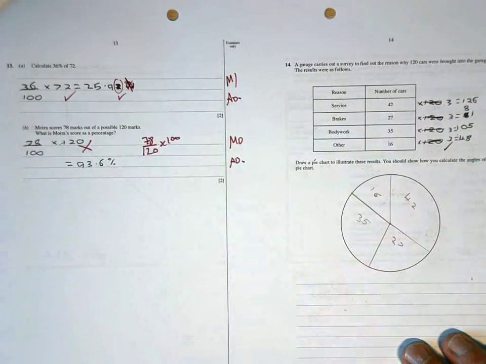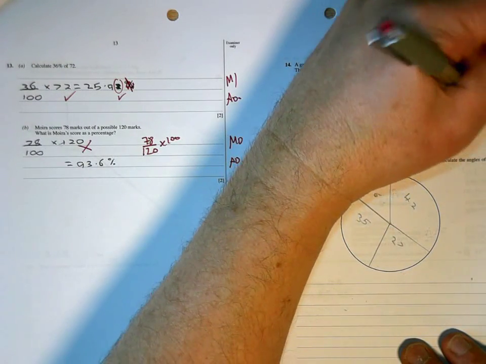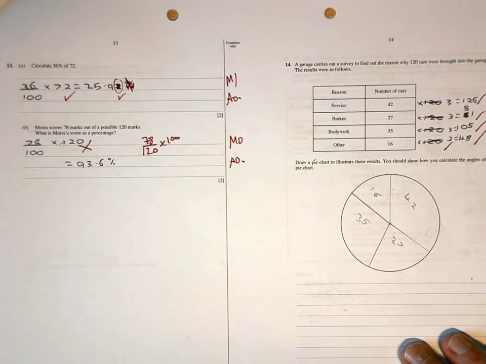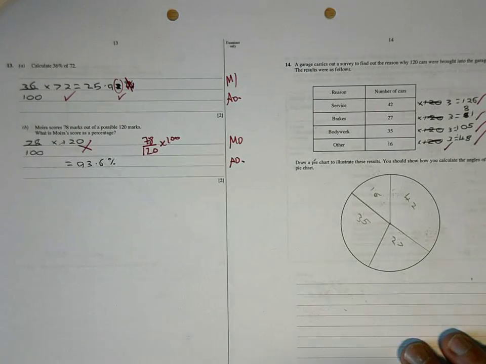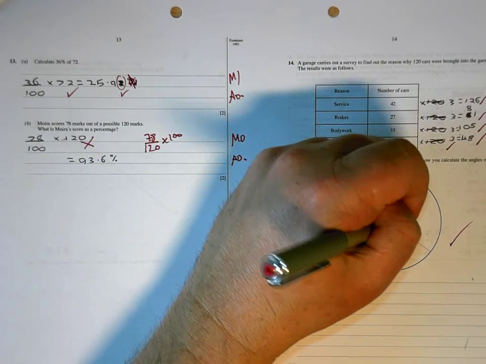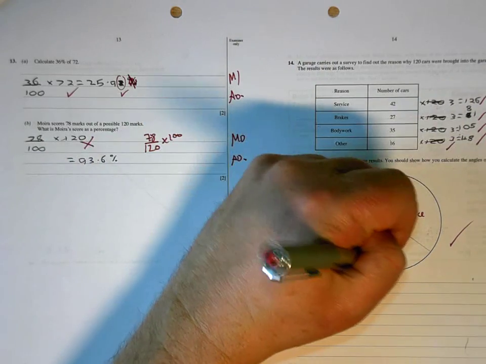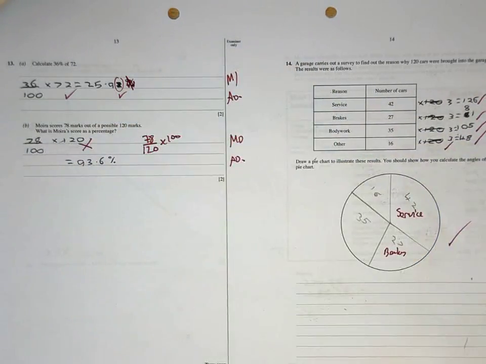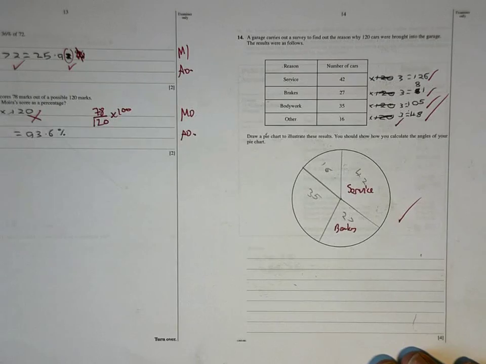So each times 3, 126, 81. Very good. And that looks good as well. You shouldn't be putting the numbers in there really. What you should be describing is what each of them is. So service, breaks, etc., not just the numbers. The numbers are represented by the size of each slice.